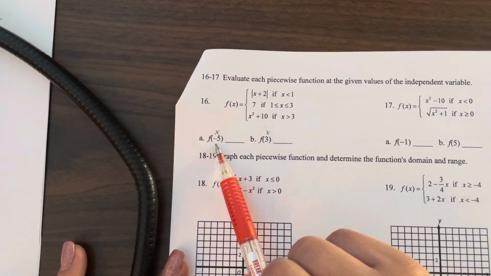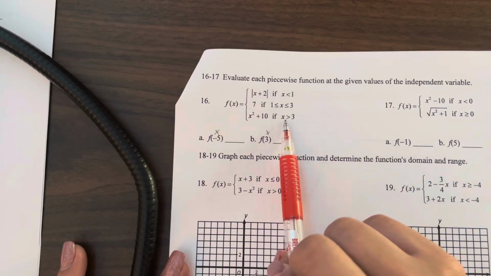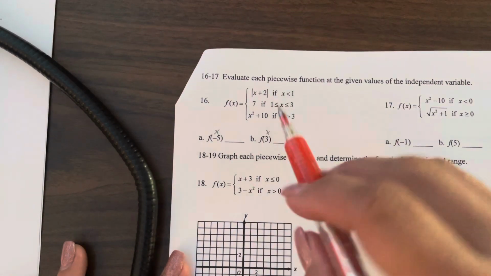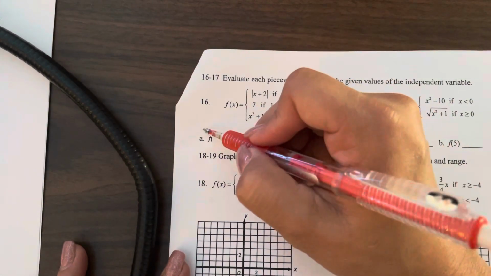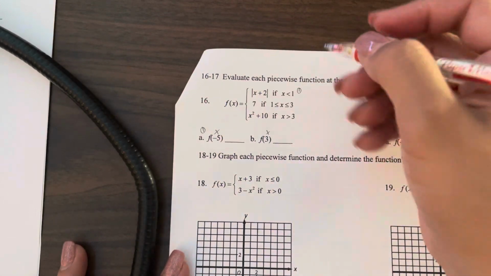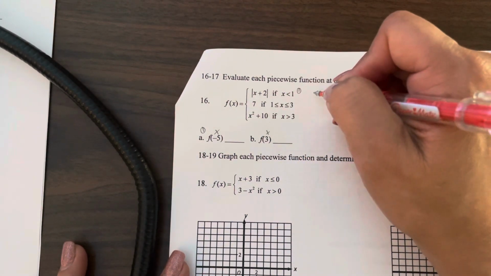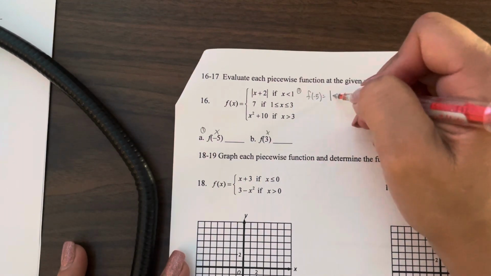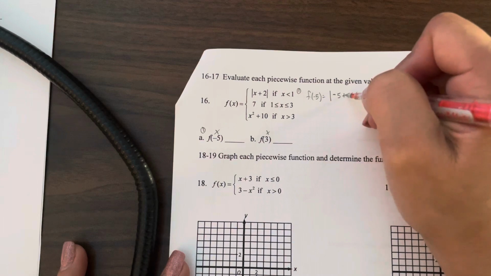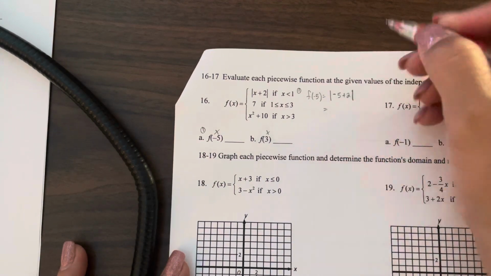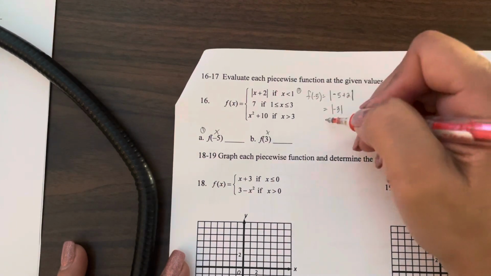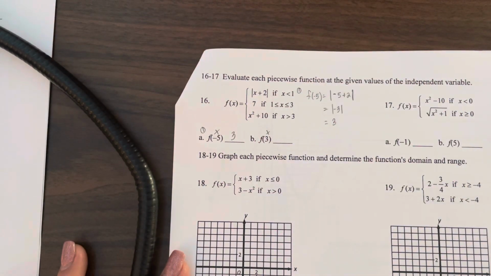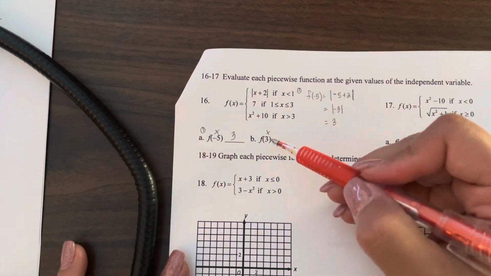Okay, so negative 5, does it go with the first, second, or the third? Negative 5, the first. Yes, we're going to go with the first one because it is less than positive 1. So we're going to substitute that in there. So if my x value is negative 5, I'm going to get the absolute value of negative 5 plus 2, negative 3. And the absolute value of a negative 3 always results in a positive 3. Okay, good.